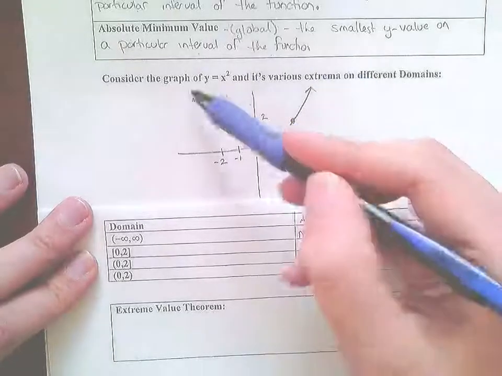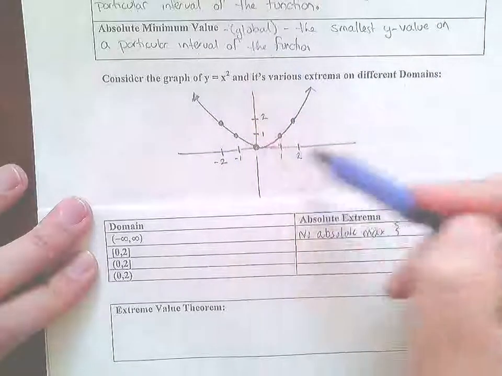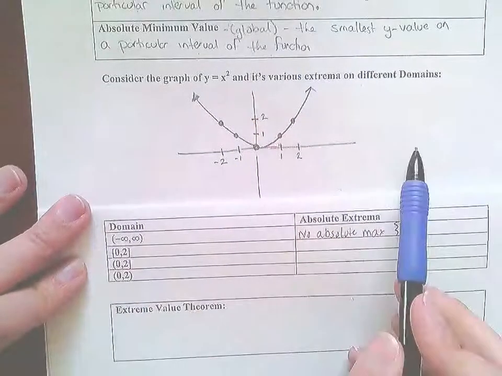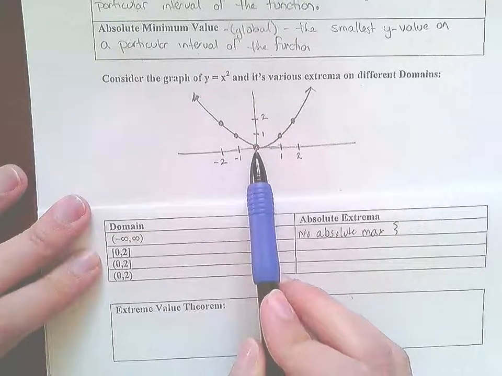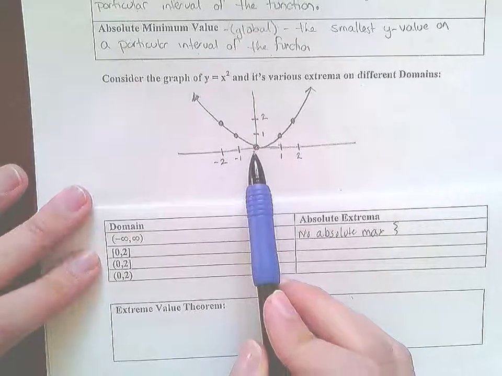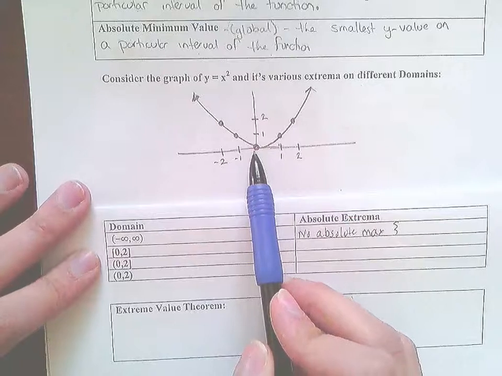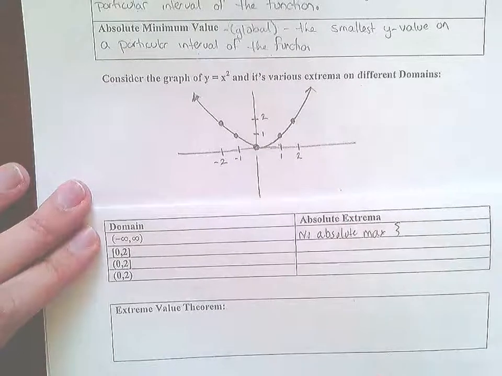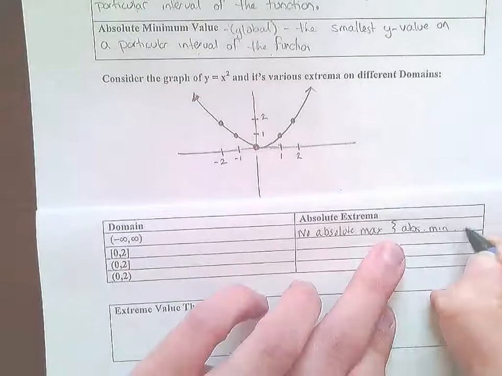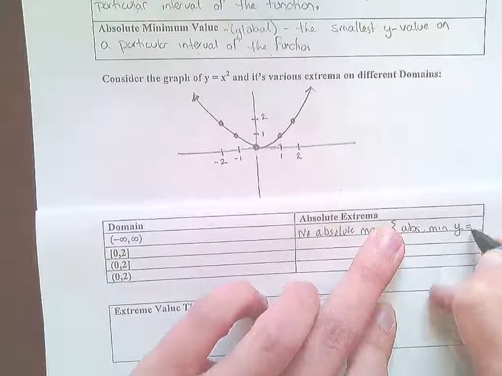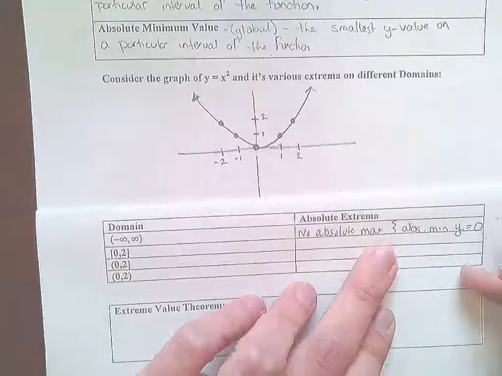Now absolute min, obviously globally looking at the whole entire function from negative infinity to infinity, the absolute minimum is going to be where x equals 0. But remember, absolute maxes and mins are the y values. So our absolute min is going to be at y equals 0.